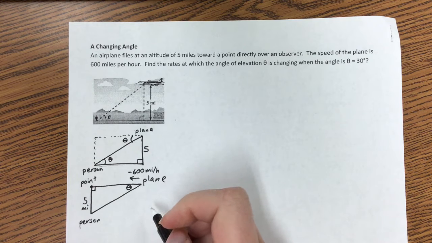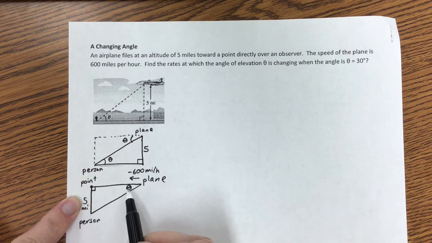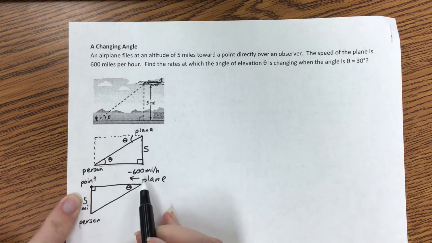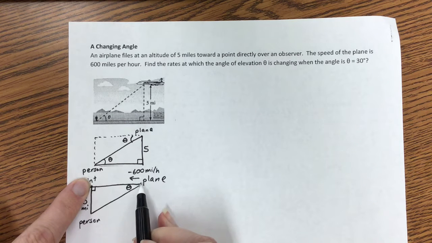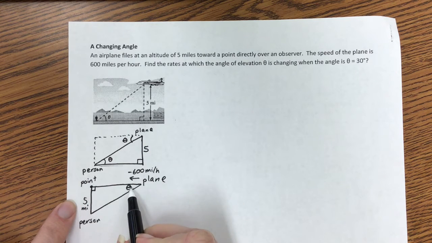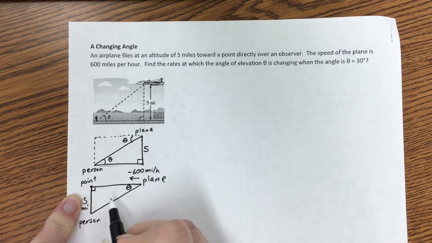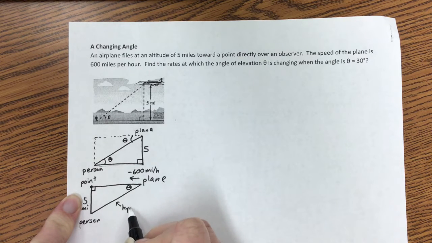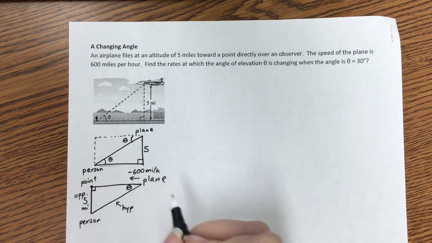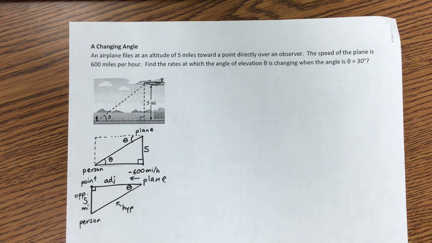Things that we know: we know this side, so we know the angle at this point in time. We know this side, and we know that side's not going to change. And then we know that this side is decreasing. So we need some kind of a formula that relates theta, the opposite side of a right triangle, and the adjacent side of a right triangle. The hypotenuse, we don't care about. This is an opposite side, and this is an adjacent side to the angle that they gave us.